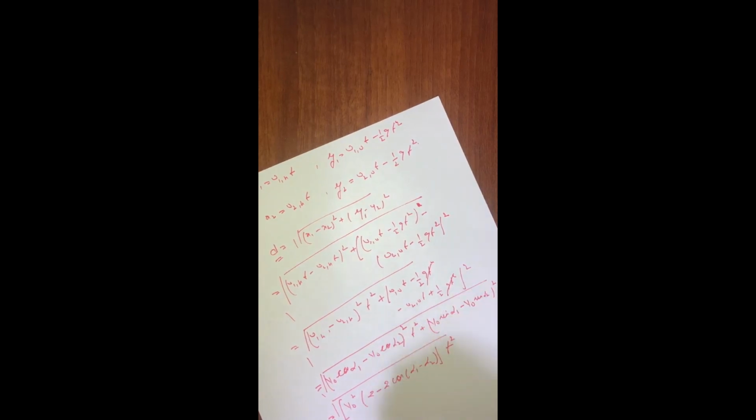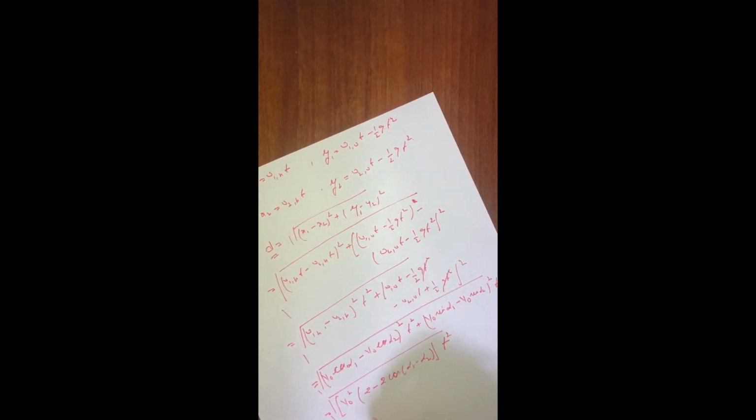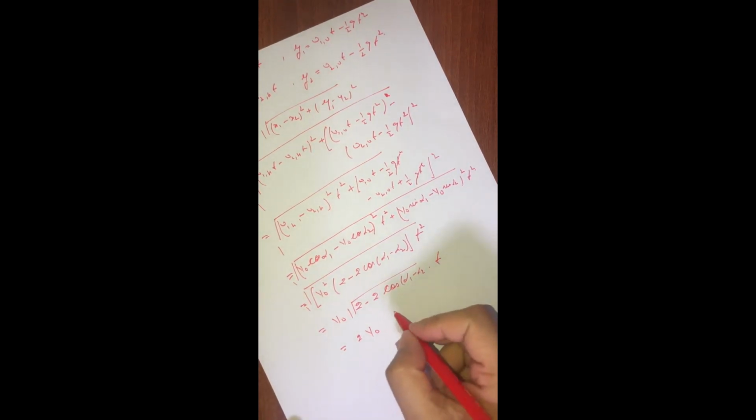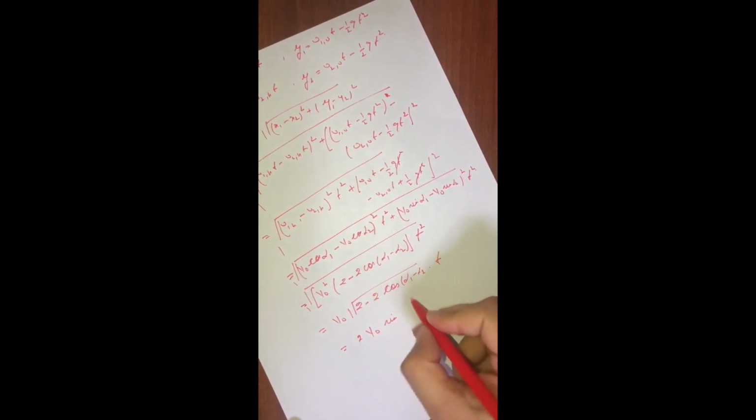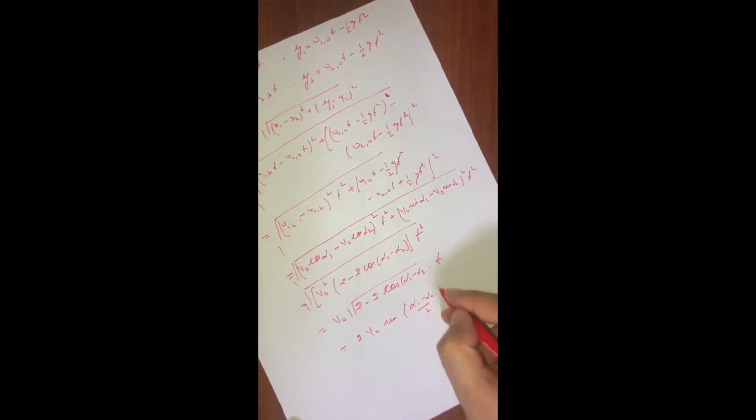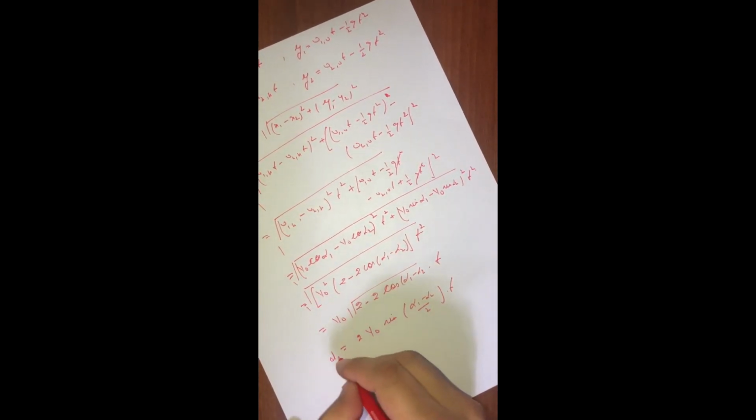This equals V0 times the square root of 2 minus 2 cos of alpha 1 minus alpha 2, multiplied by t, which can be written as twice V0 sine of alpha 1 minus alpha 2 divided by 2, times t, and this is the distance.